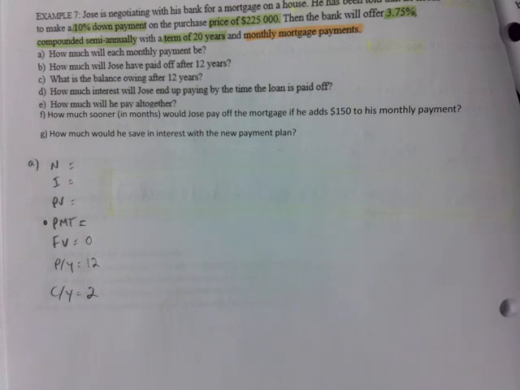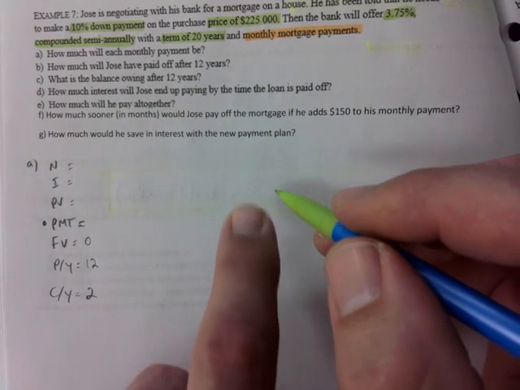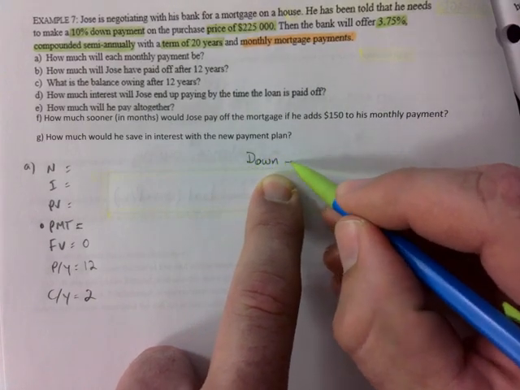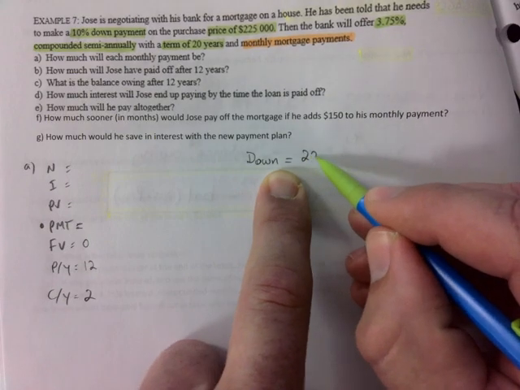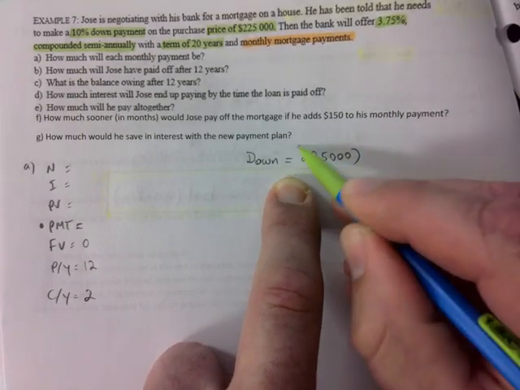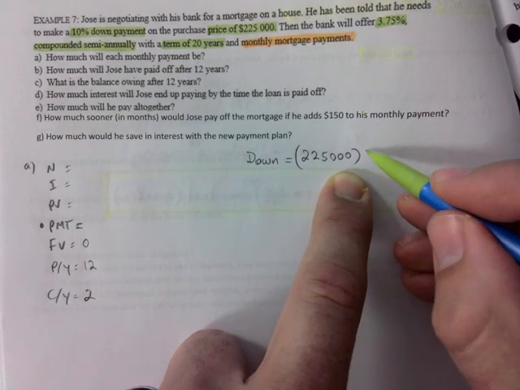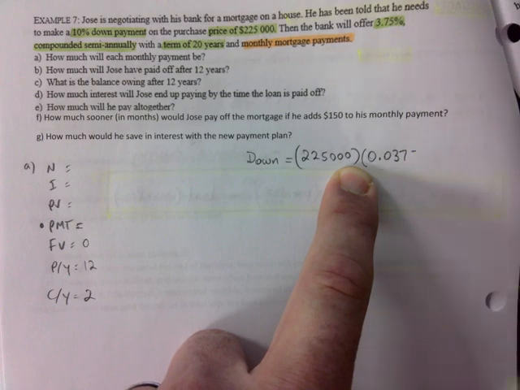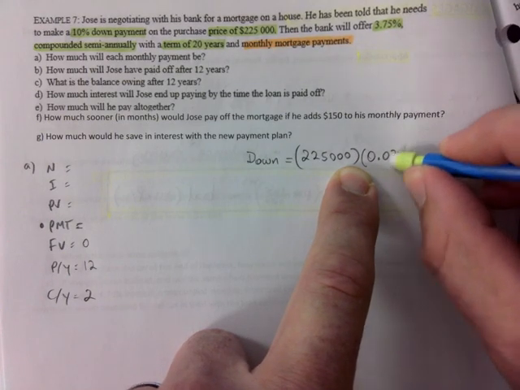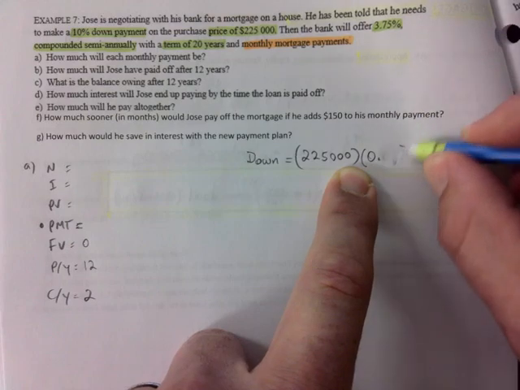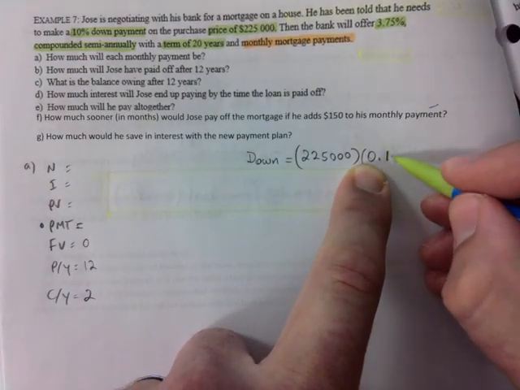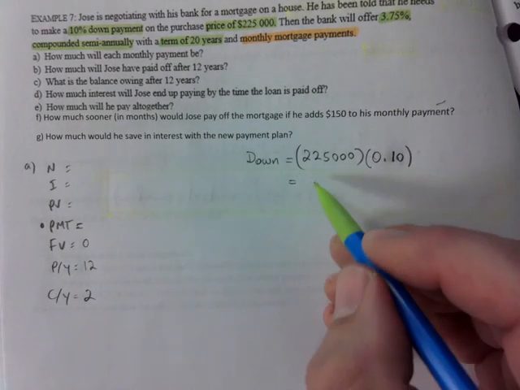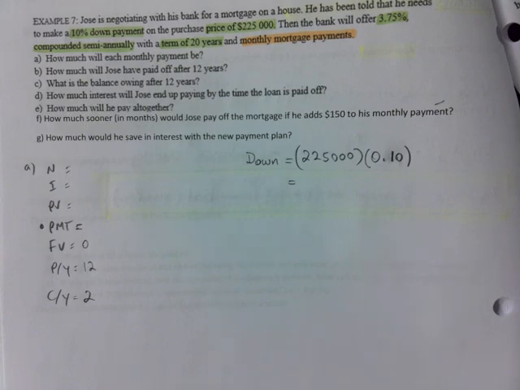Present value, that's where you have to watch out. There's a down payment. So we're going to figure out our down payment. And that will be based on the purchase price of the home. So it's 225,000 times 0.0375. No, sorry. I was looking at the interest rate. It's 10%, correct? So my bad. 10%. So it's 0.10 basically. So we'll just calculate that. And if you grab your calculator, what is that? 22,500?